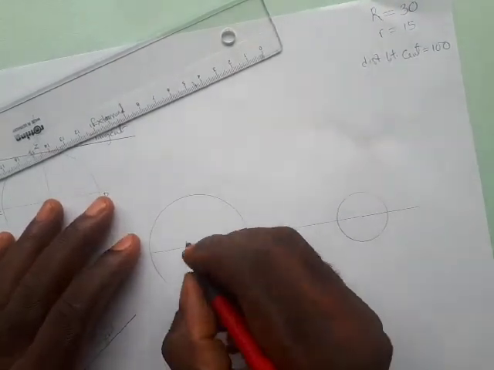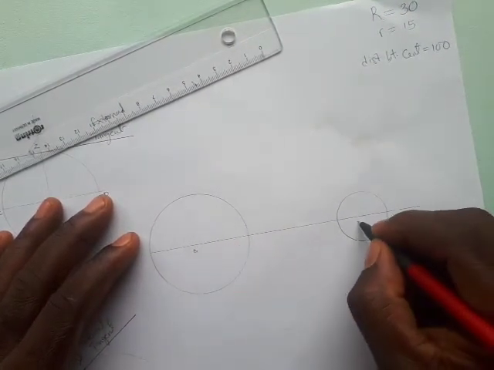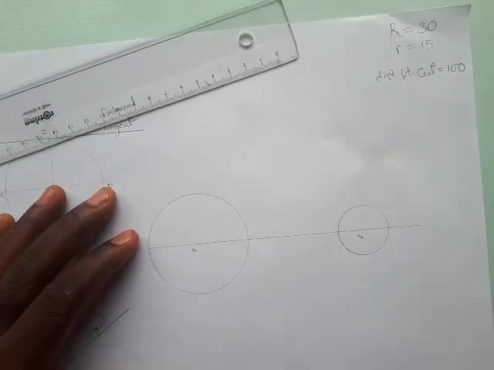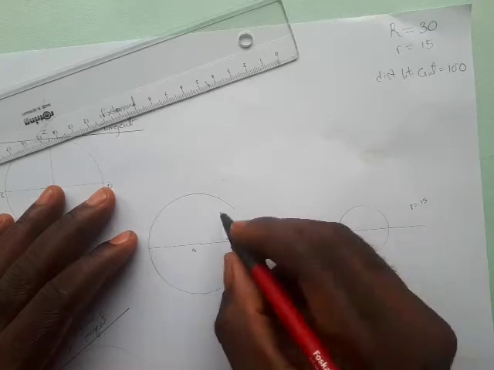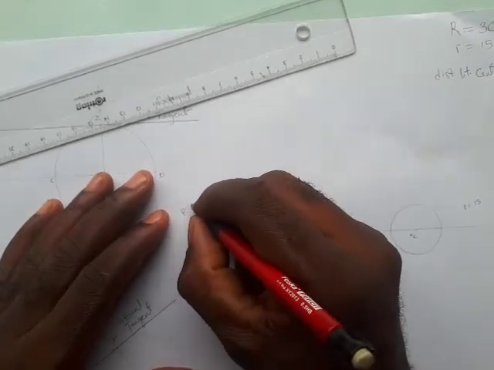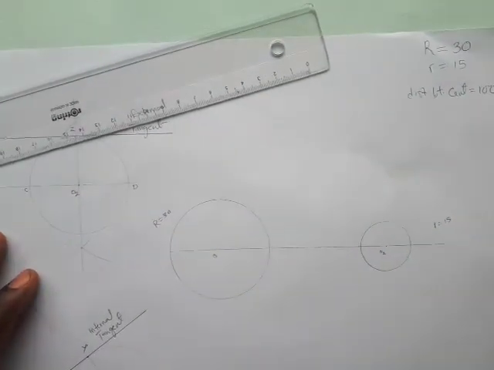Okay, so let me call this center 1, O1 and center O2. Now remember the radius of this circle is what? 15. While the radius of this circle is what? 30. Don't forget that.